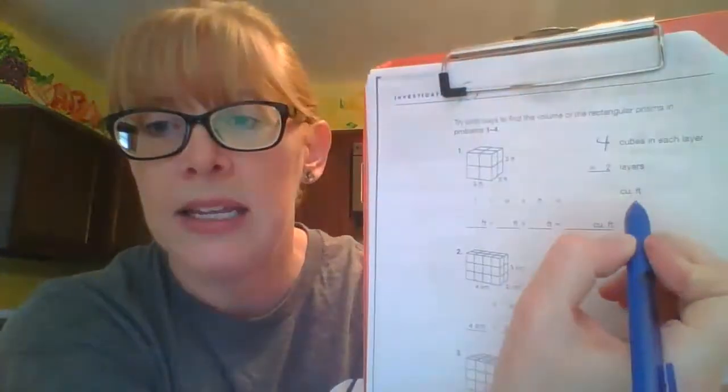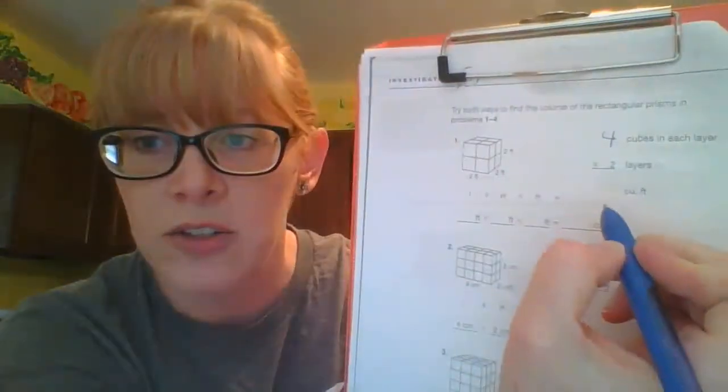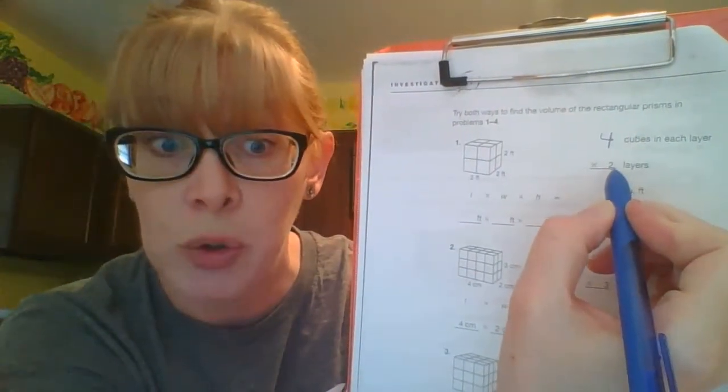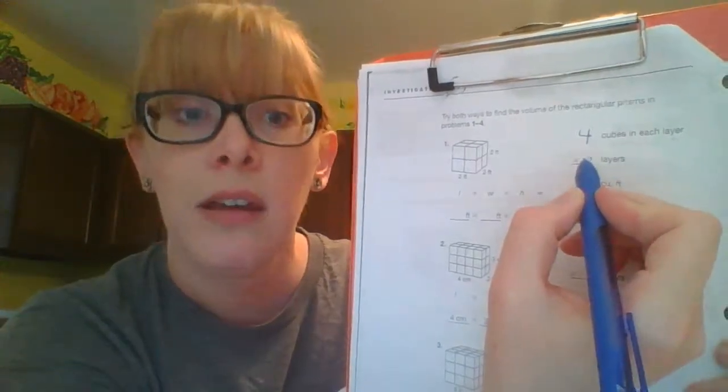So it says how many cubes are in each layer. So I'm going to count them up. 1, 2, 3, 4 cubes per layer. How many layers? There's 2. They already answered that for me. So I'm going to do 4 times 2 equals 8.